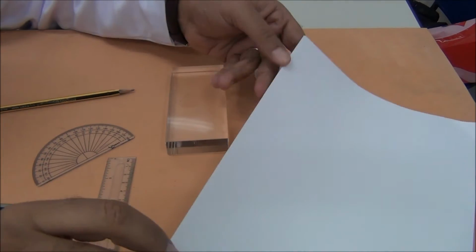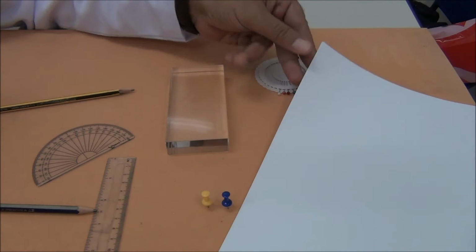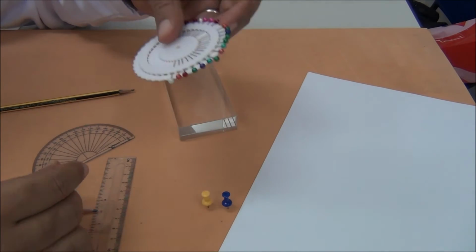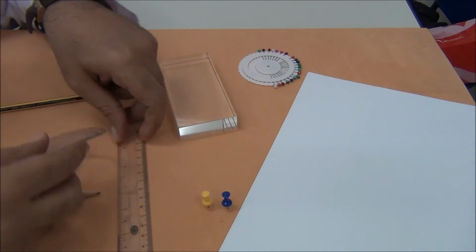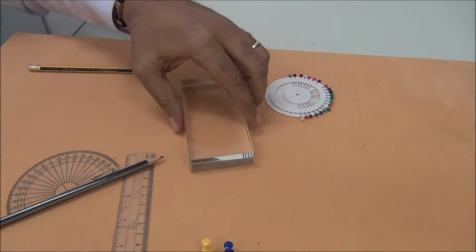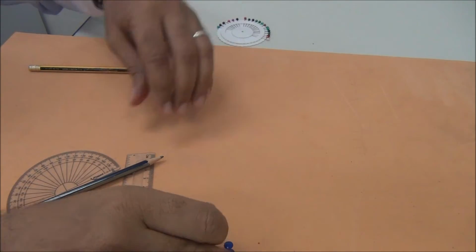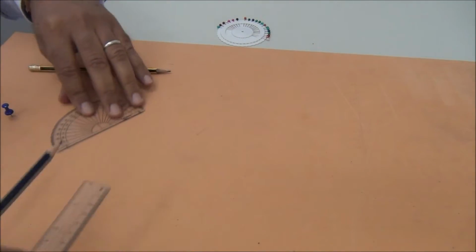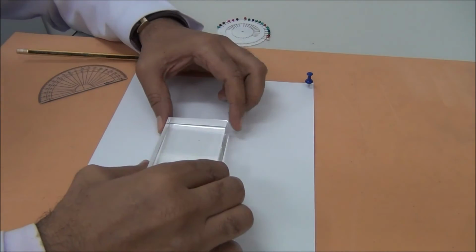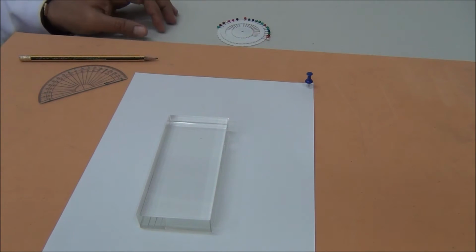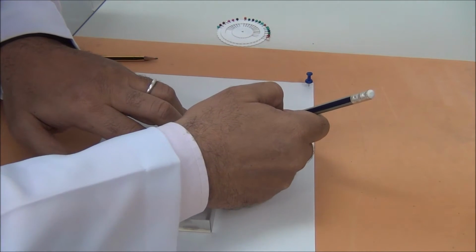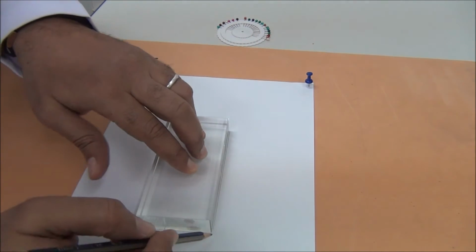The apparatus that we need: paper, foam, a piece of glass, pens, protractor, ruler, and pencil. Let us start. First we put white paper on the foam at the middle and fix it. At the middle of that white paper, place the piece of glass. Now around the edge we draw a rectangle. Take care and be careful.